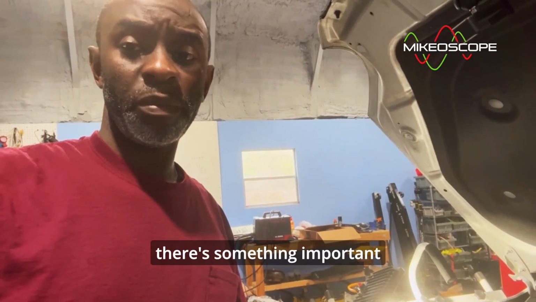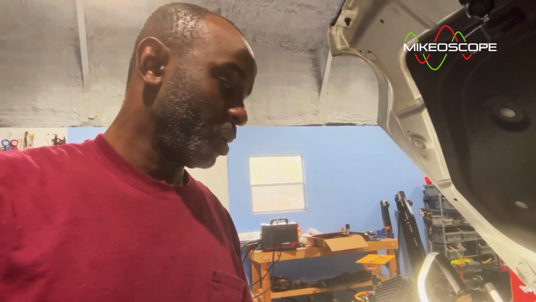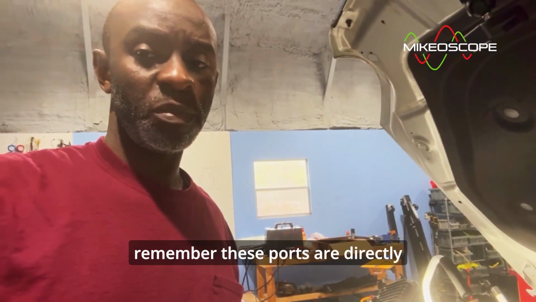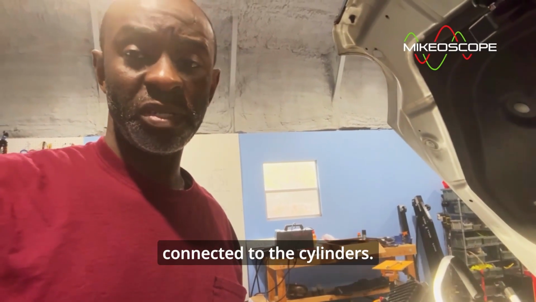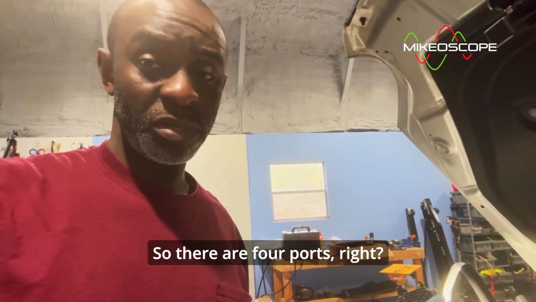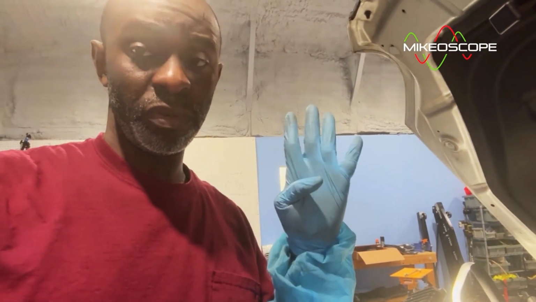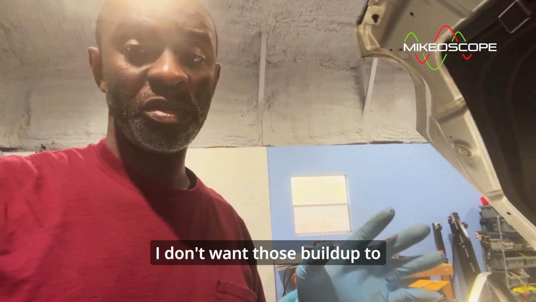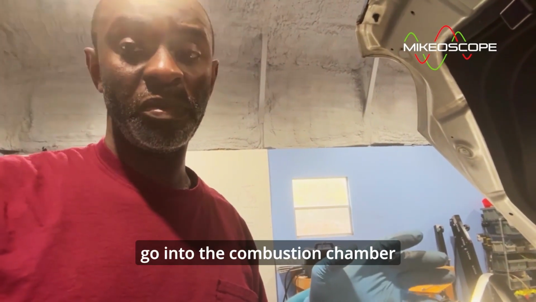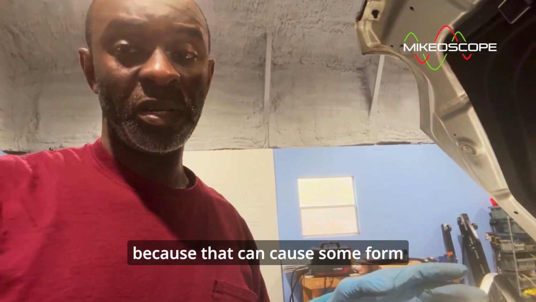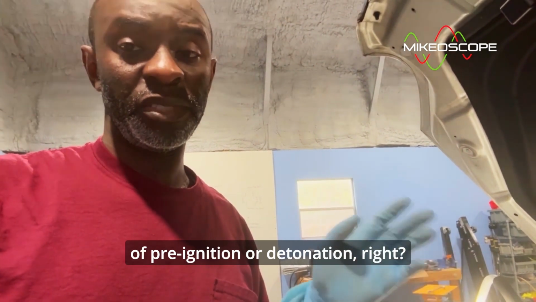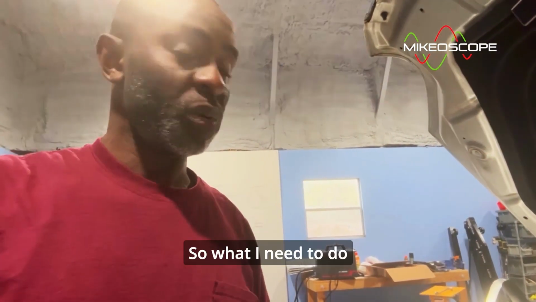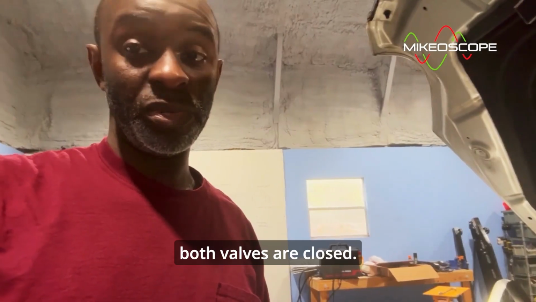All right, guys, so there's something important that I think I should mention to you guys. Now, when I go to clean these ports, remember these ports are directly connected to the cylinders. So they are 4 ports, right? Cylinder 1, 2, 3, and 4. Now, because of the carbon buildup, I don't want those buildup to go into the combustion chamber because that can cause some form of pre-ignition or detonation, right? I don't want that. So what I need to do is I need to make sure both valves are closed.